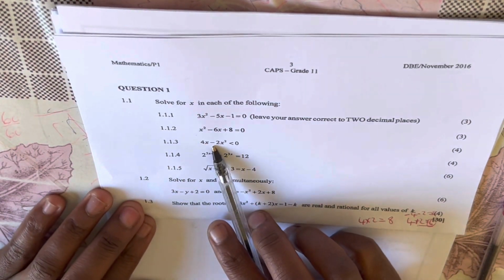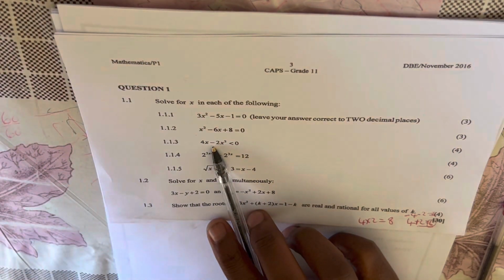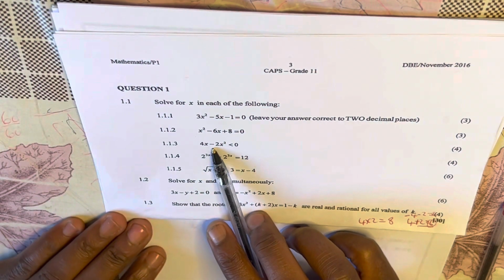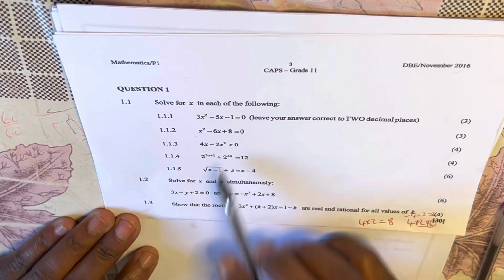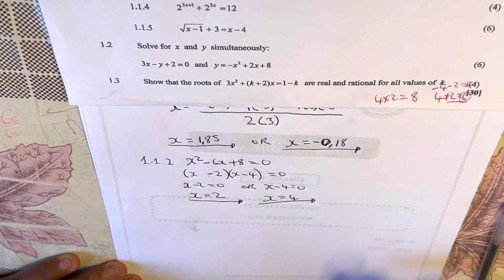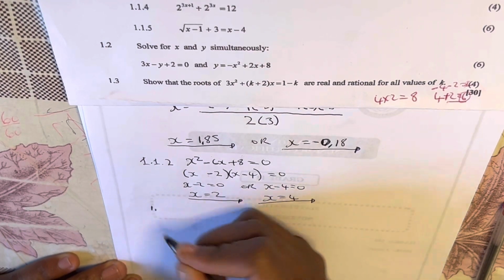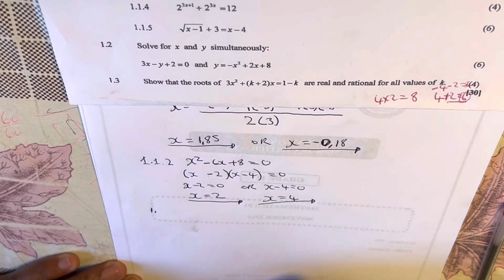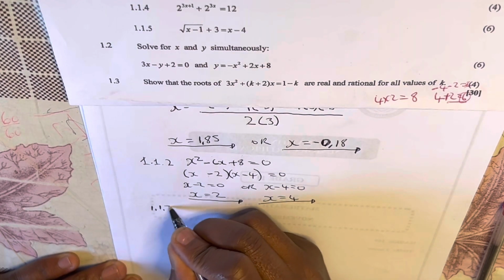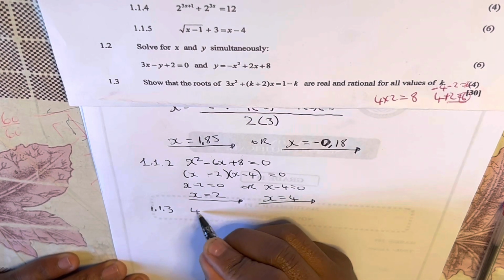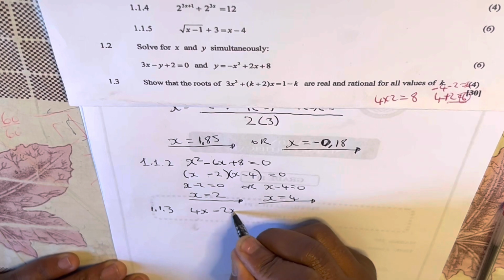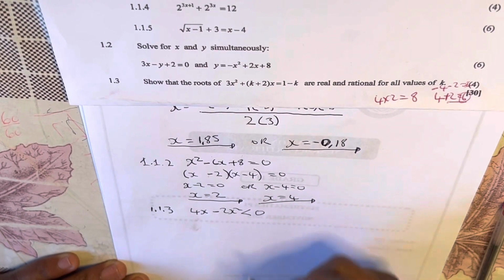A re shebe ho 1.1.3 be re bana le 4x minus 2x squared is less than 0. So ena ke eng? Ena ke an inequality. So ho di inequality re tlo etsa jwang mona? 1.1.3 re 4x minus 2x squared is less than 0.